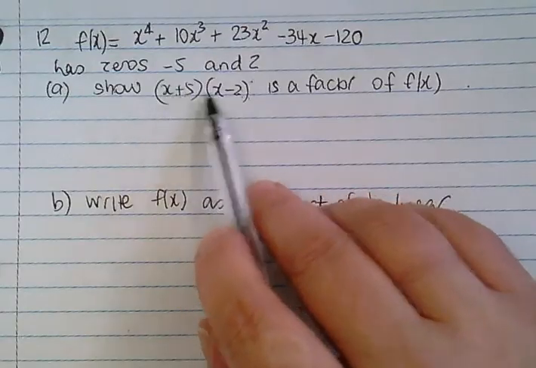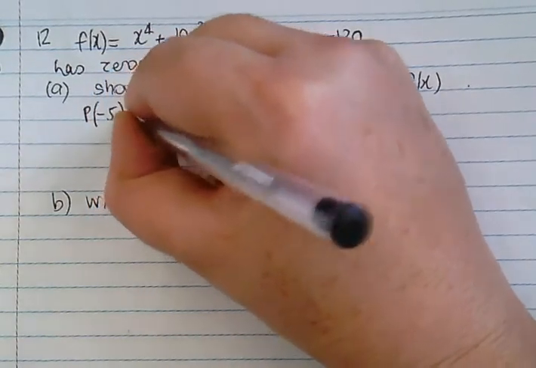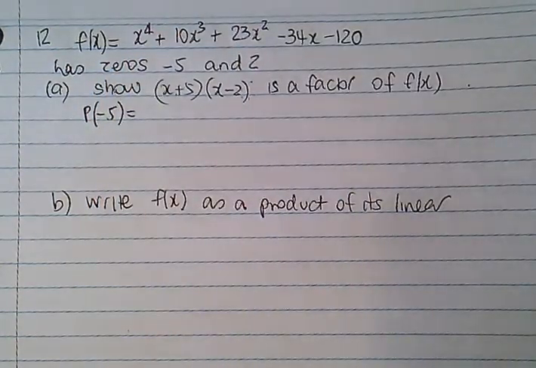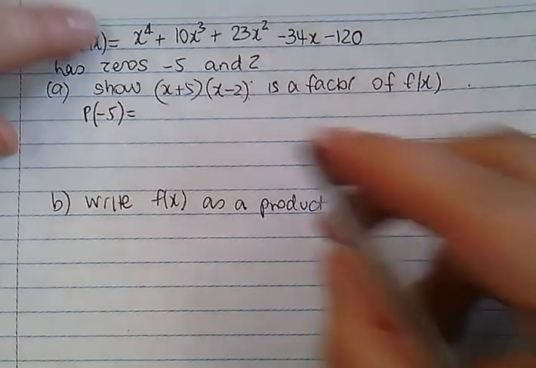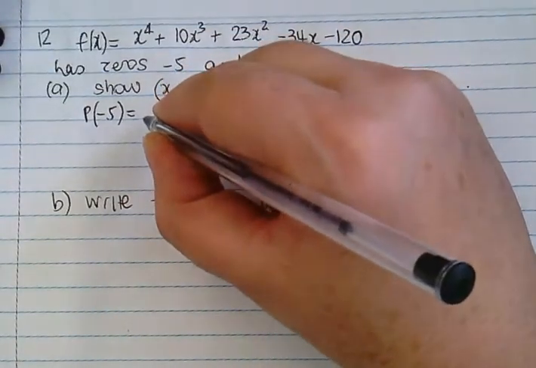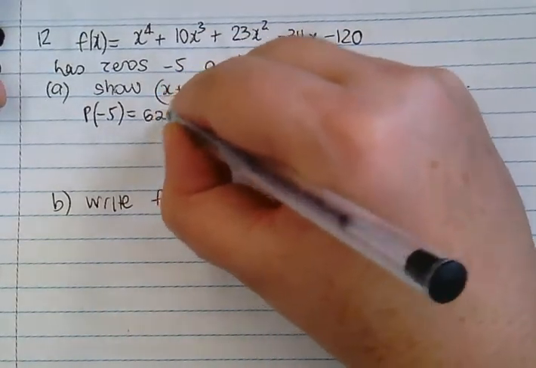5 times x minus 2 is a factor. You would just do p of negative 5 to show that x plus 5 is a factor. So p of negative 5, that's negative 5 to the power of 4. I think that's positive 625.